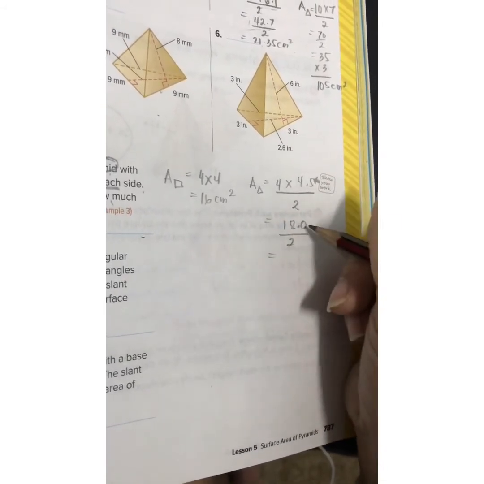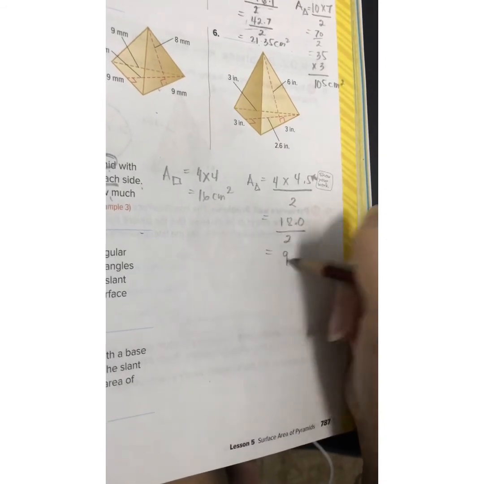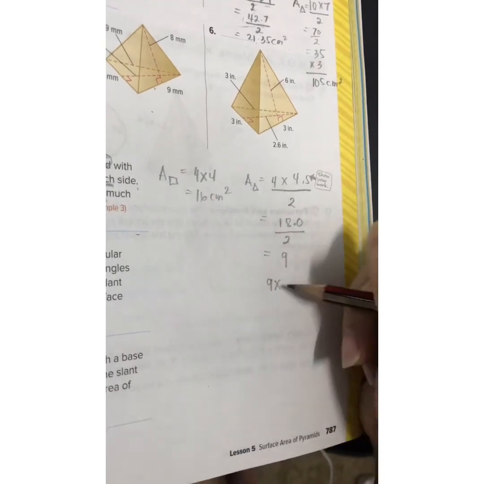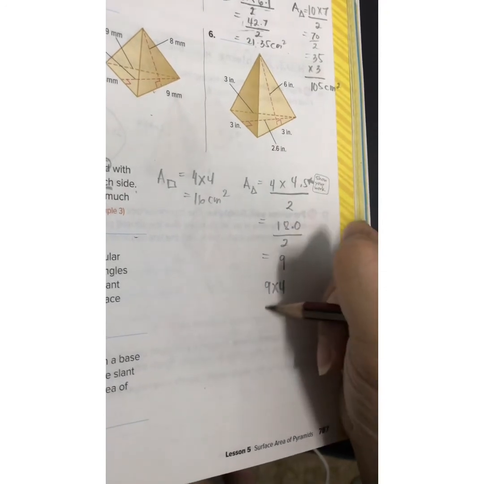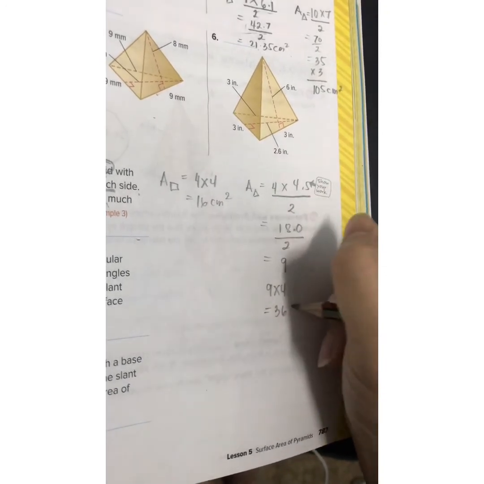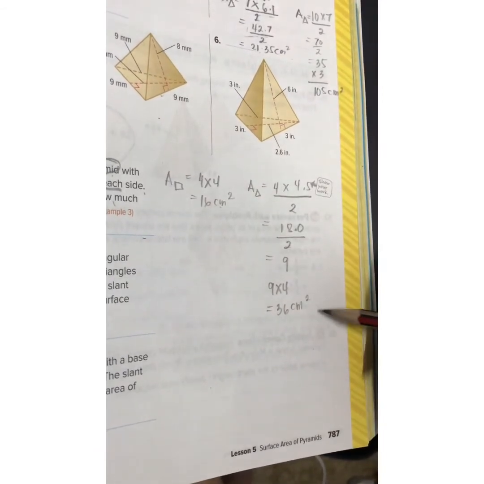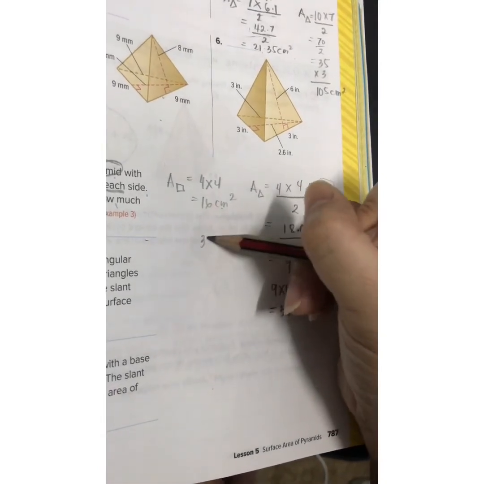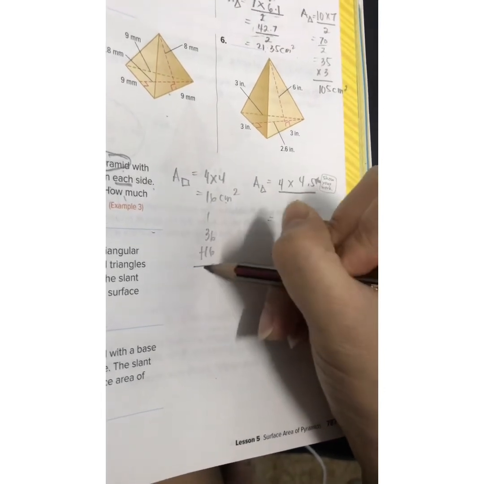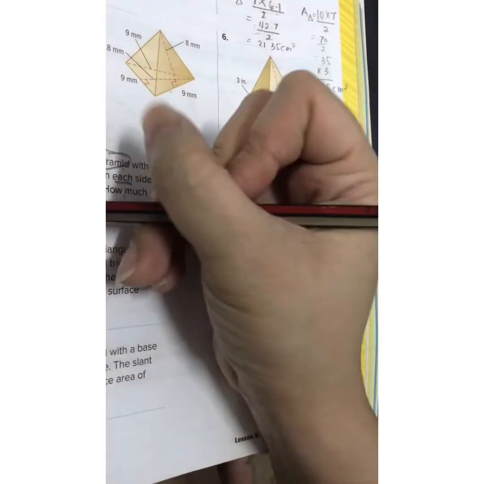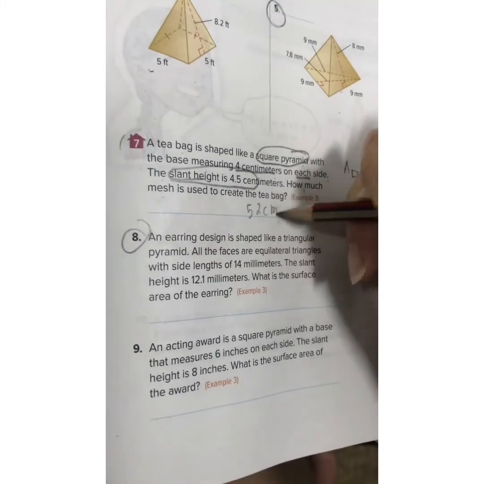Then 18 divided by 2 will give us 9. Then we're not yet done because we will multiply by 4 because the base is a square, so it has 4 sides. 9 times 4 will give us 36 cm squared. Then after that, add the base and the 4 lateral faces, or the 4 triangular faces. So 36 plus 16 will give us 52 cm squared.